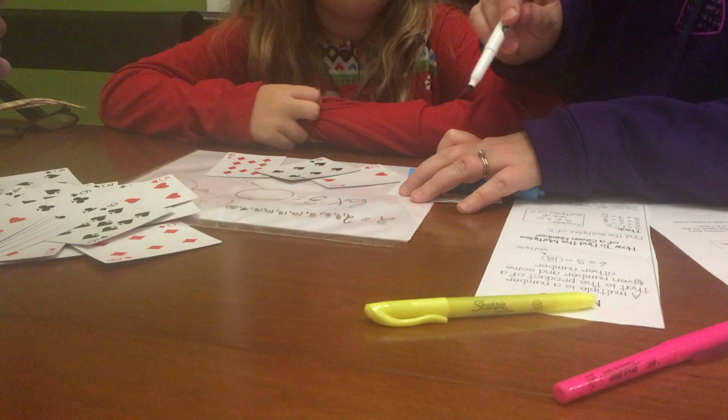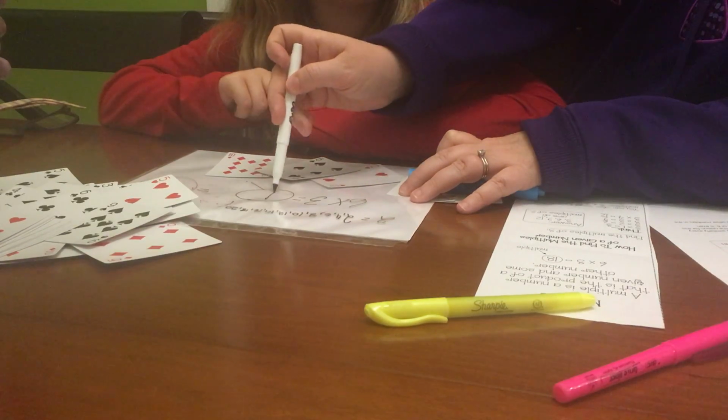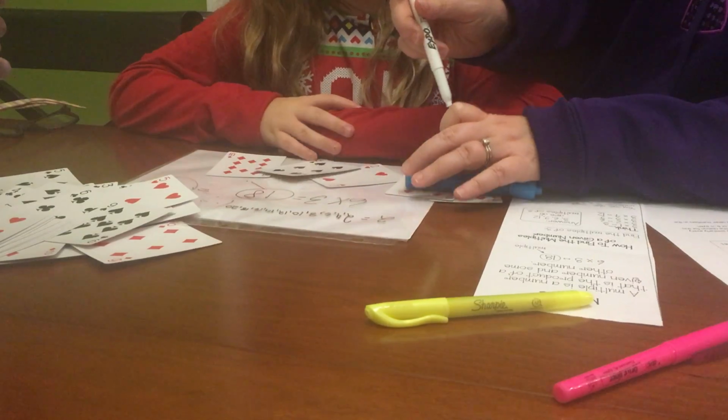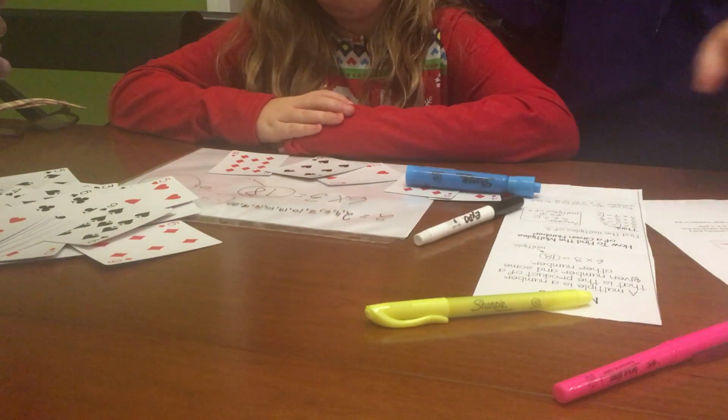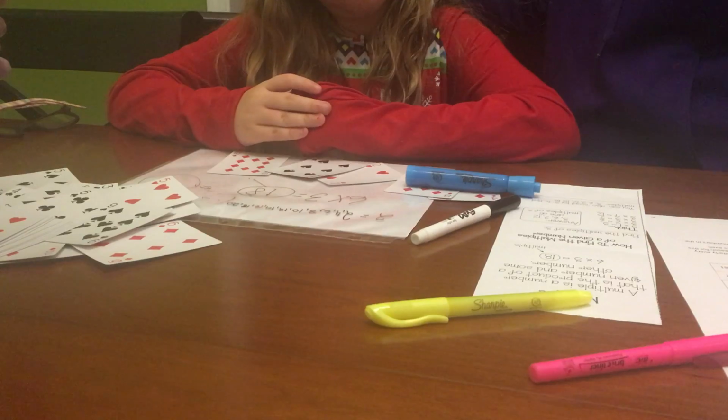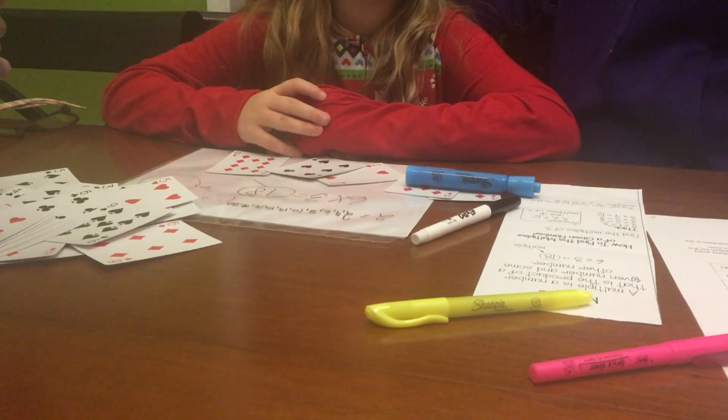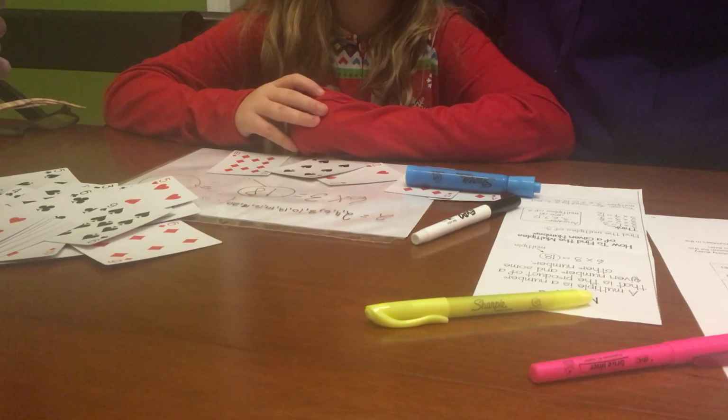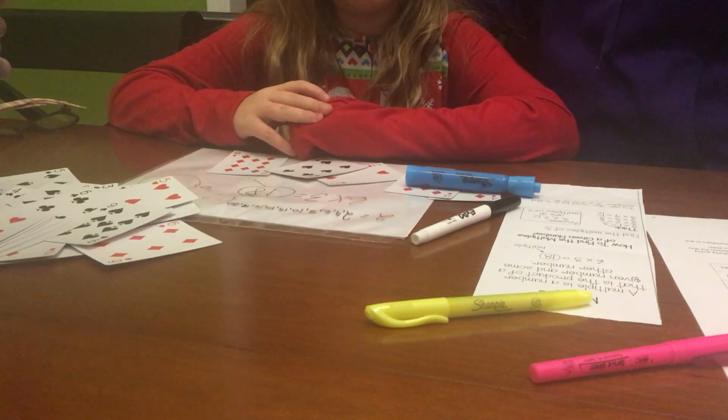The multiple is the product. It's actually the product. So basically, what would be the multiple of 6 times 3? 18. Yeah, exactly. So the multiple is actually the product.